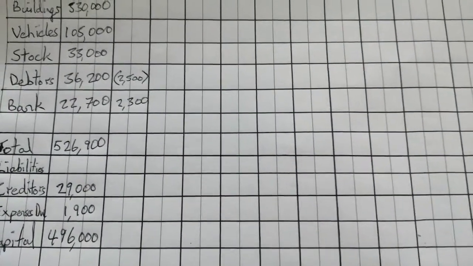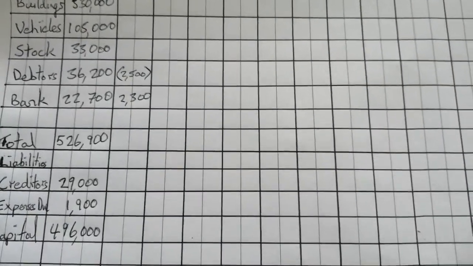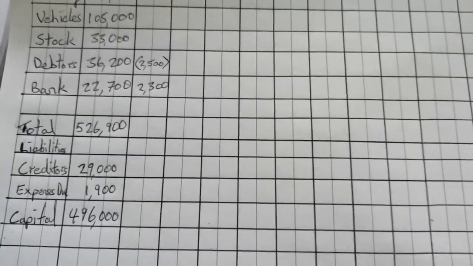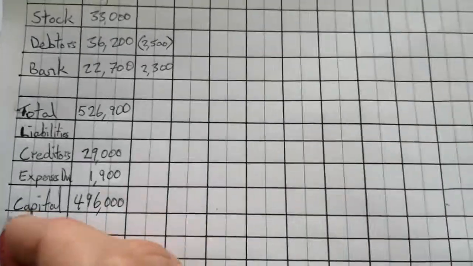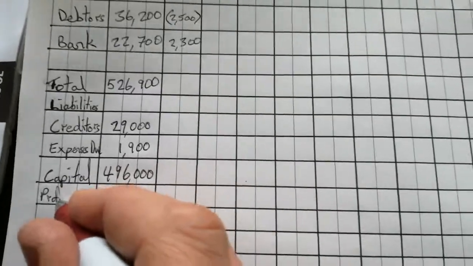If you leave them off 2,500 and they only pay you 2,300, it means you're giving them a discount of 200. And the discount is a discount allowed, which is normally an expense in the profit and loss account. So we need to have down here, this is the first thing you're going to add in, profit and loss.